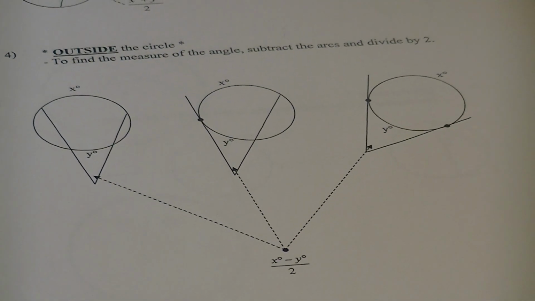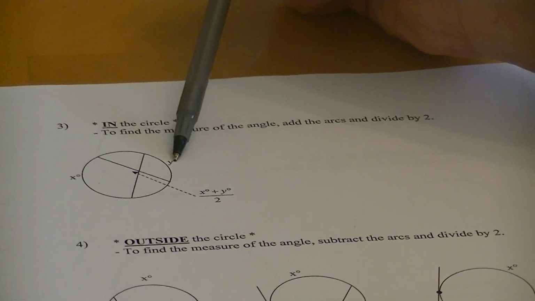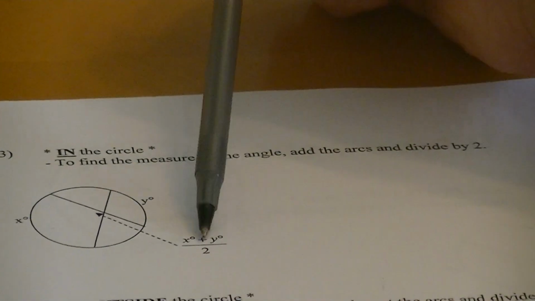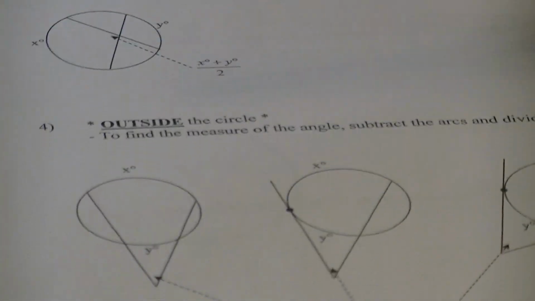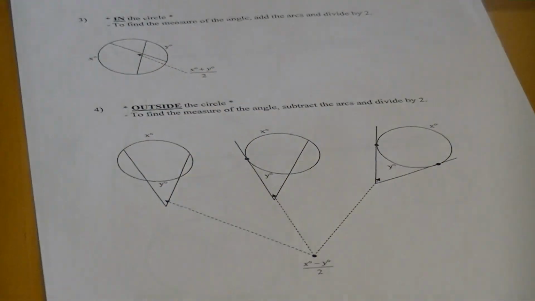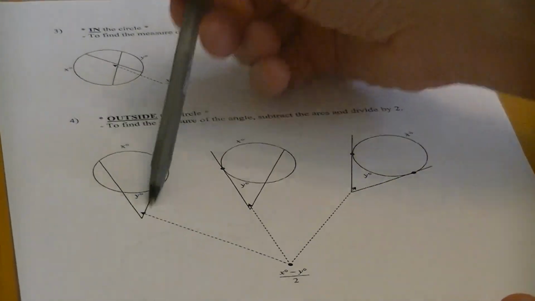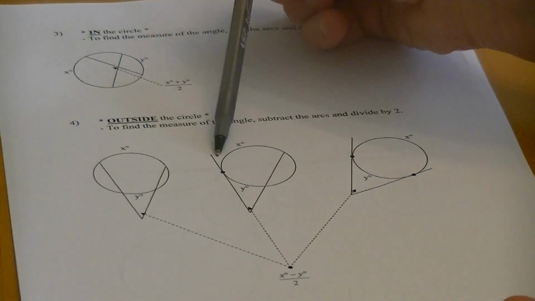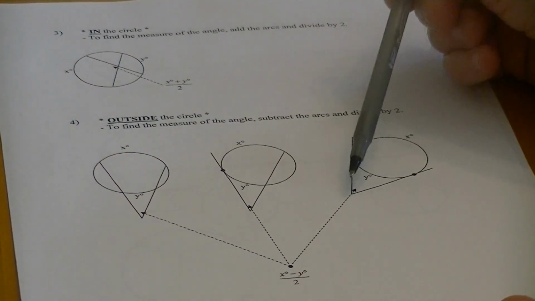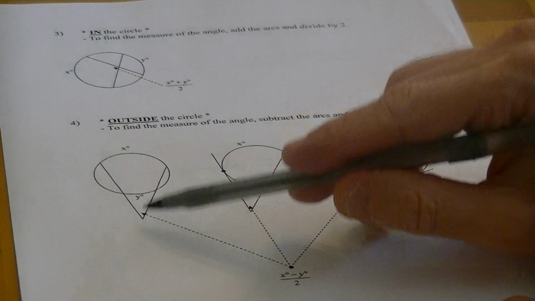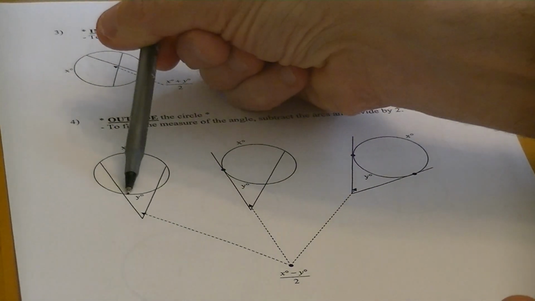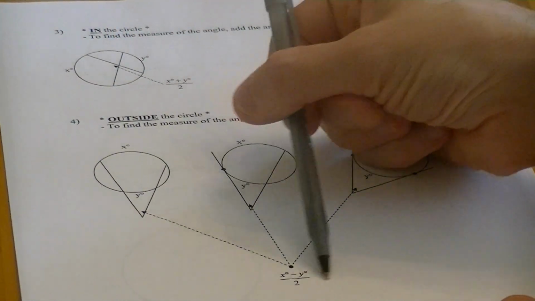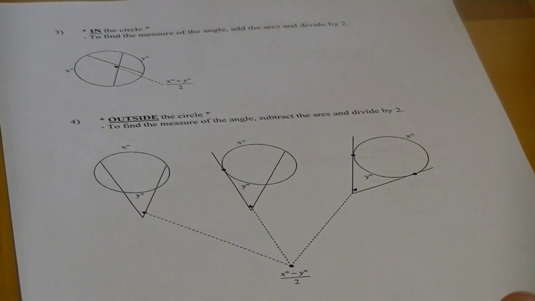If the vertex is in the circle, you want to take the arc and the vertical angle's arc, and you want to add them and divide by 2. And finally, when the vertex is outside the circle, in all three cases, whether it's two secants, a secant and a tangent, or two tangents, if that vertex is outside, the way you get the angle is the larger arc in the angle minus the smaller arc in the angle divided by 2. It works in all three cases.